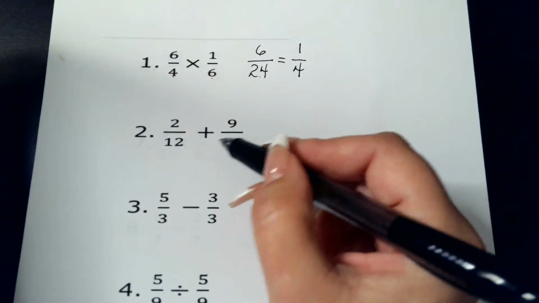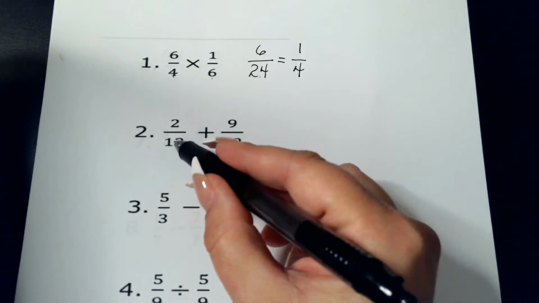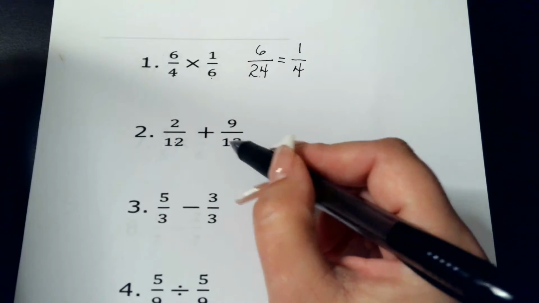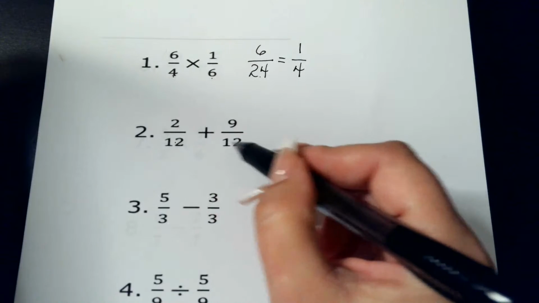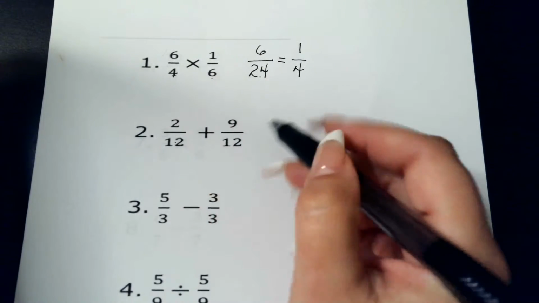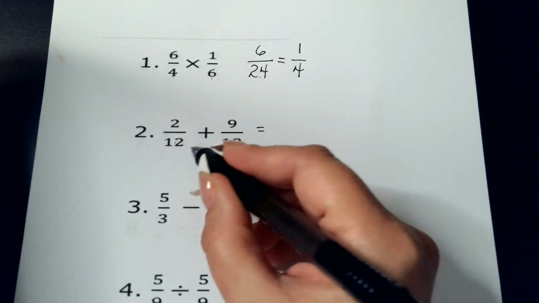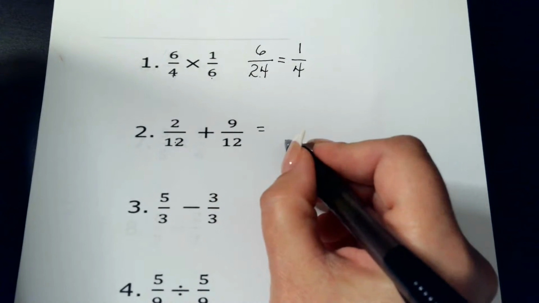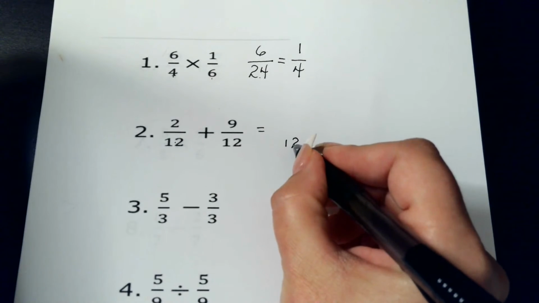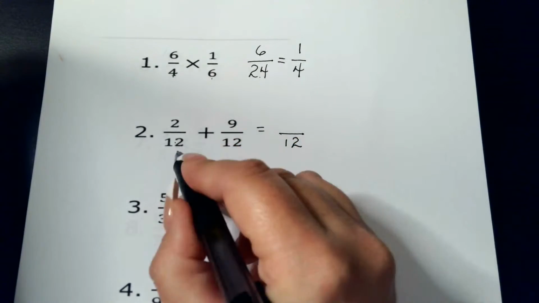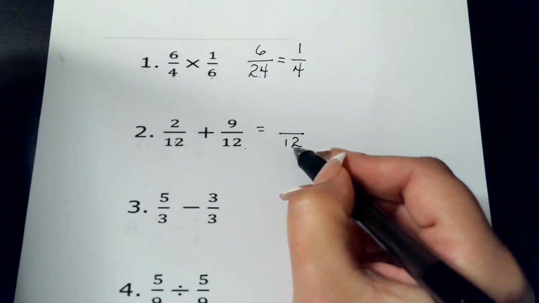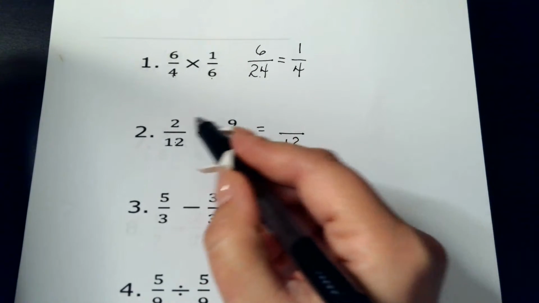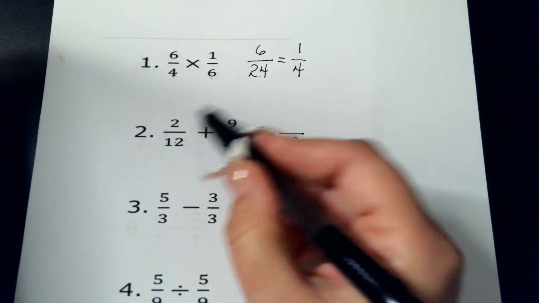Next one is addition, and it's a little bit more difficult because the denominators must be the same. In this instance, they are already the same, so that makes it very simple. In addition and subtraction only, the denominator remains the same. The numbers do not add, do not multiply, they come over exactly the same. Only the numerators, or the top numbers, get added at this point.